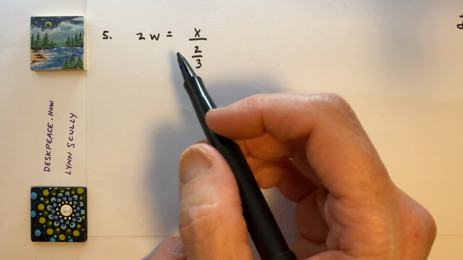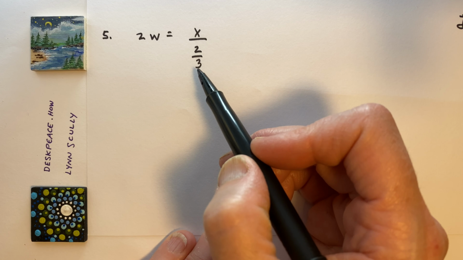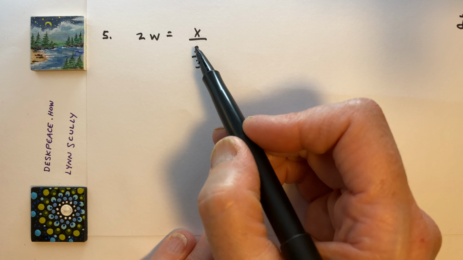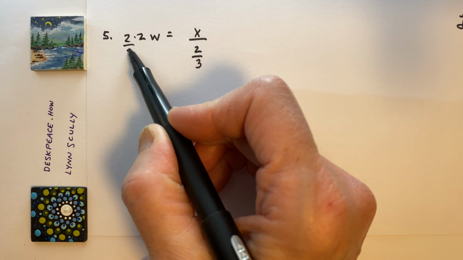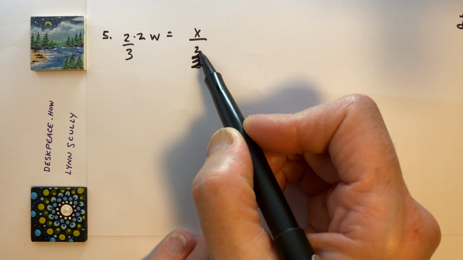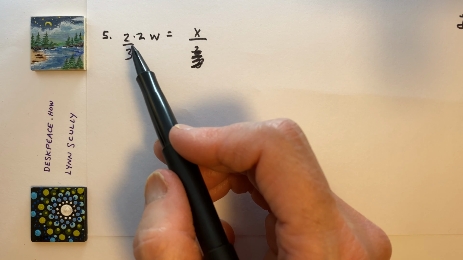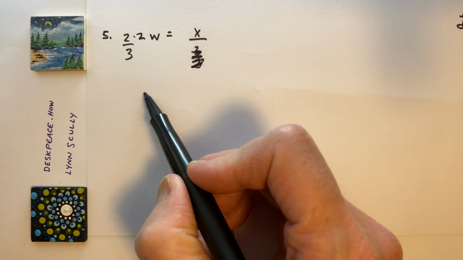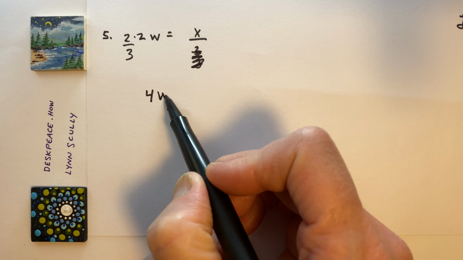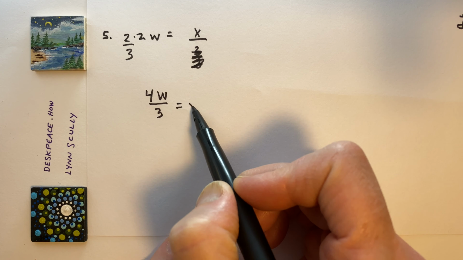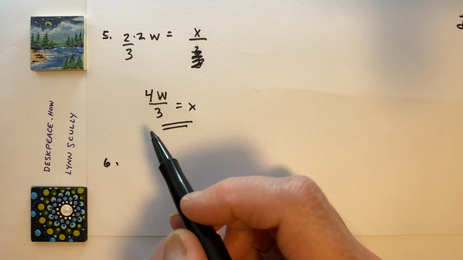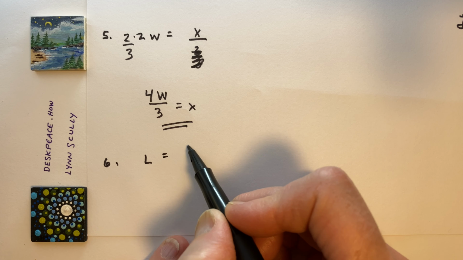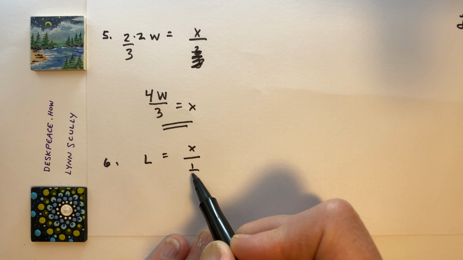Number 5, 2w equals x over 2/3. I want to get x alone. The 2/3 is attached by division. Move it by multiplication to the other side of the equal sign. My unknown is alone, so I'm going to do this arithmetic. 2 times 2 is 4w all over 3. And I'm done.